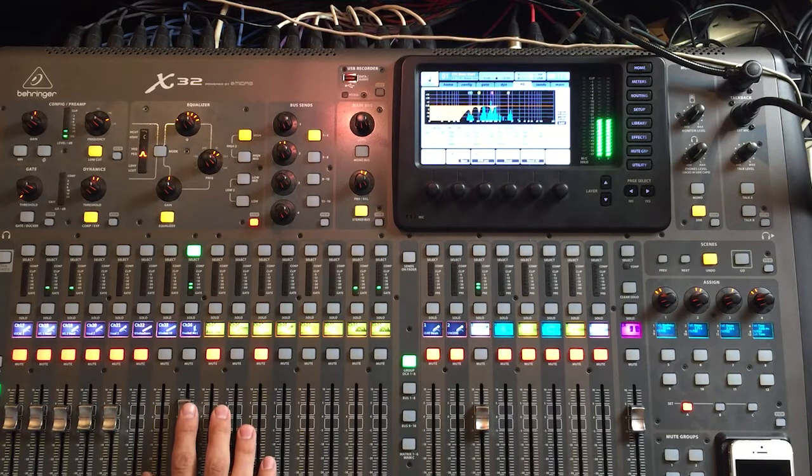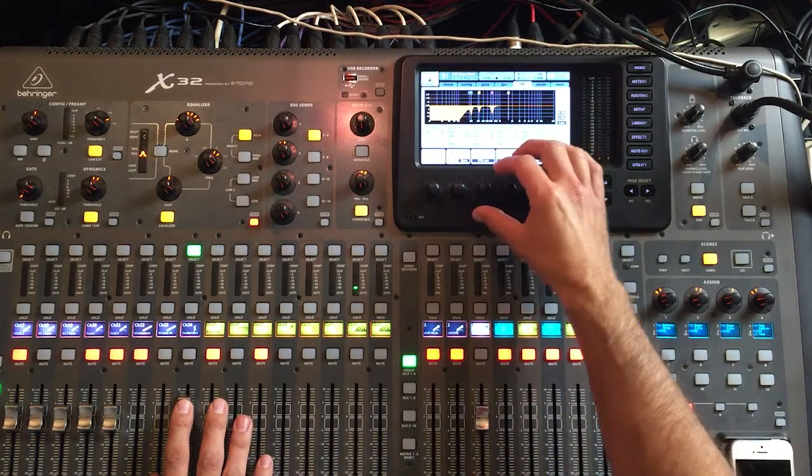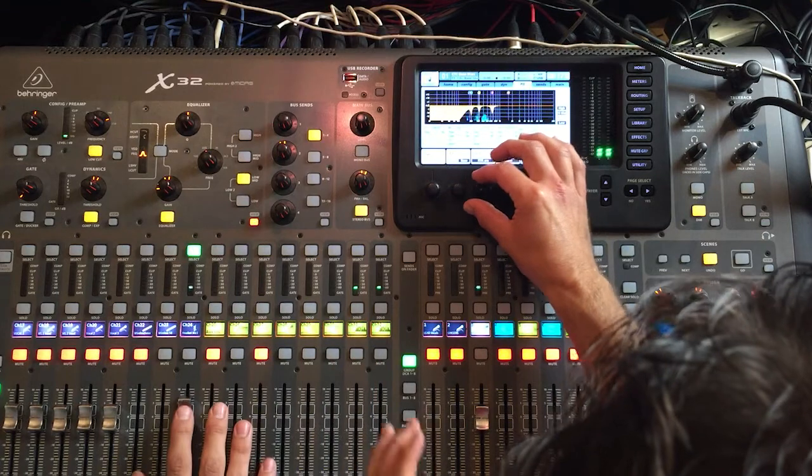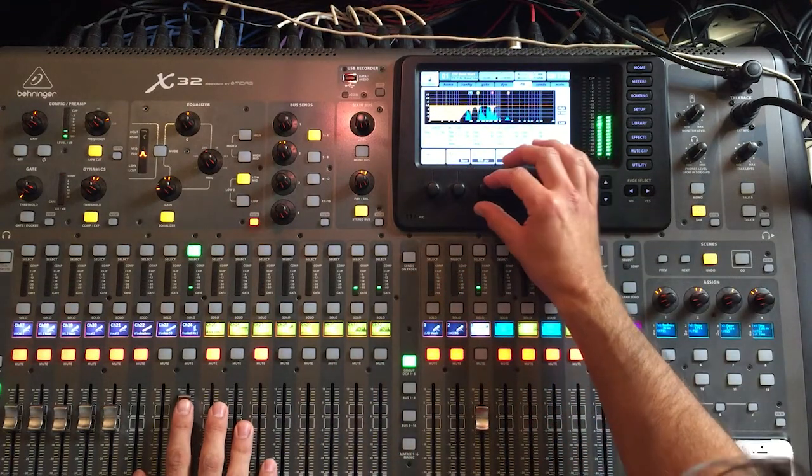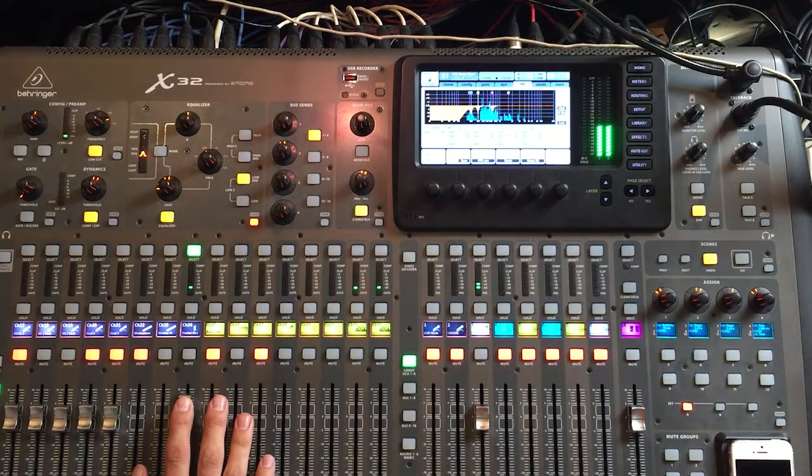Test, test, test, test. So now when we turn it up, testing 1, 2, 3, 4, that's pretty hot before we get feedback. And when he's got his hand up by his face, that's going to make it worse too. Oh, my bad, I was trying to adjust. Test, test, test, test. Hello, hello, hello. Testing, testing.